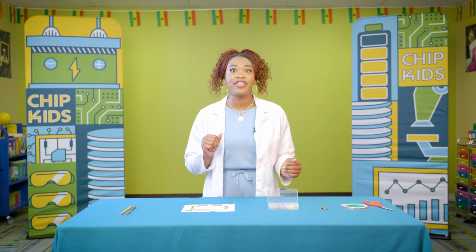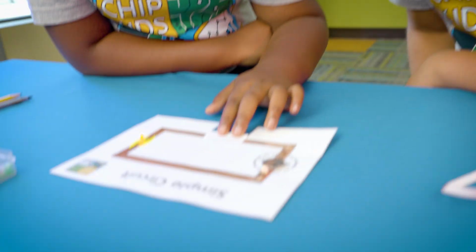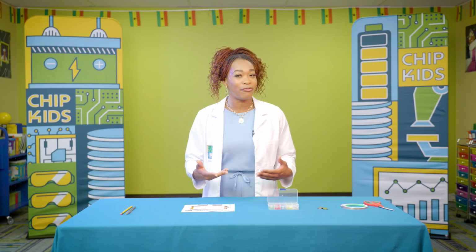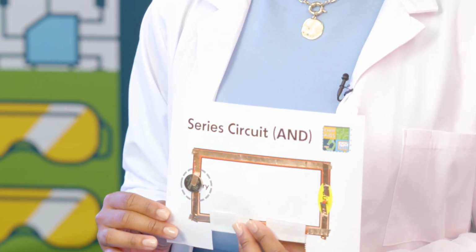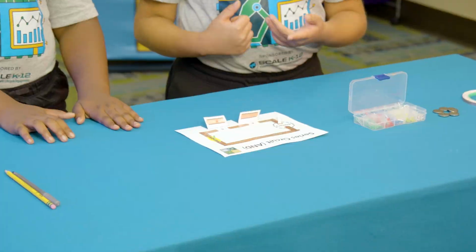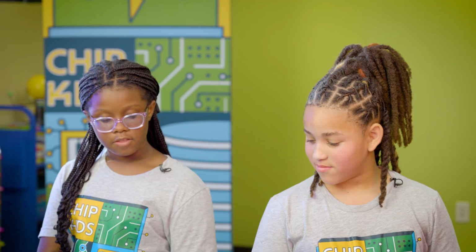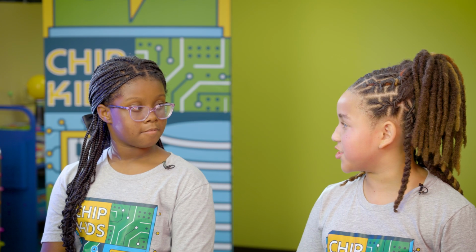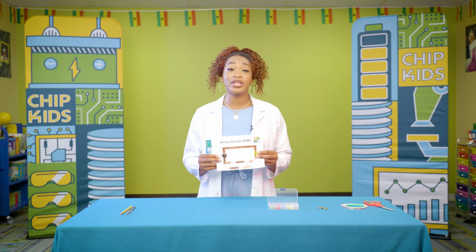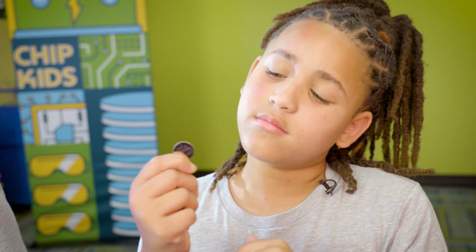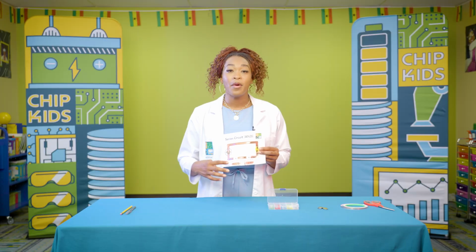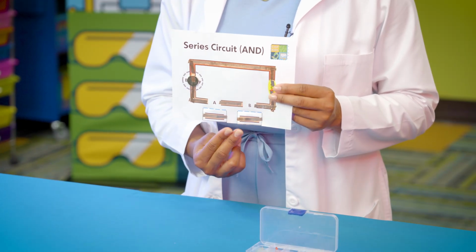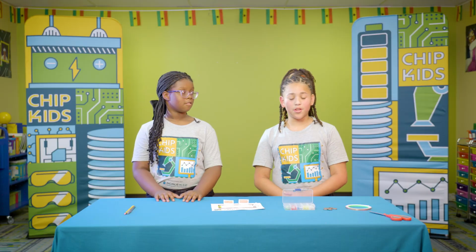Okay, Chip Kids, now that we've built a simple circuit with one switch, let's take things a step further and build a series circuit. I see some differences from the last one. Now there's 2. There's an A and there's a B on here. I think that means we're gonna have 2 switches. Wait, there's 2 switches now? Just like our simple circuit, we're going to use copper tape, a coin battery, and an LED light. But this time, we'll add in 2 switches in the path instead of 1. Do you think we have to use them both at the same time? Only one way to find out.